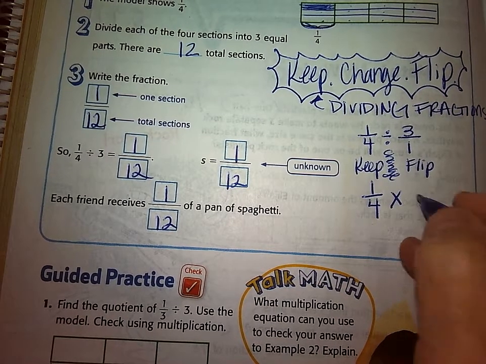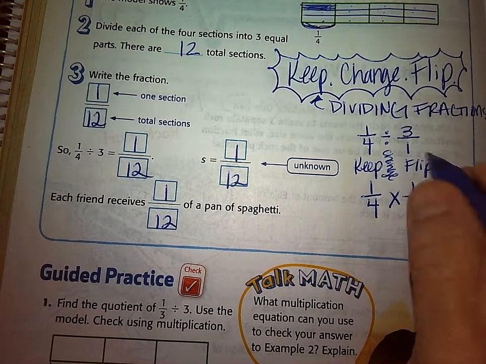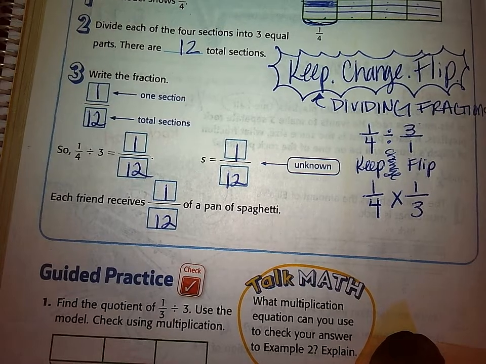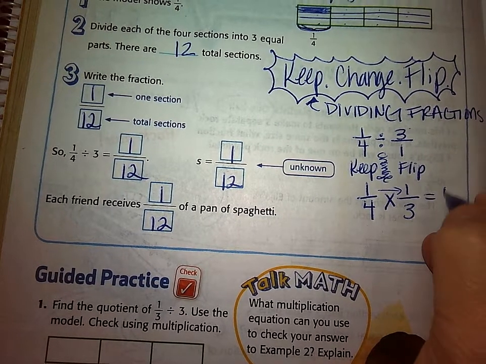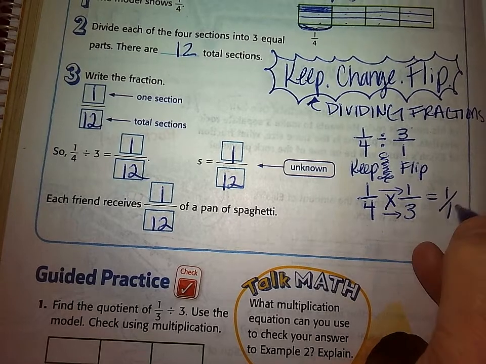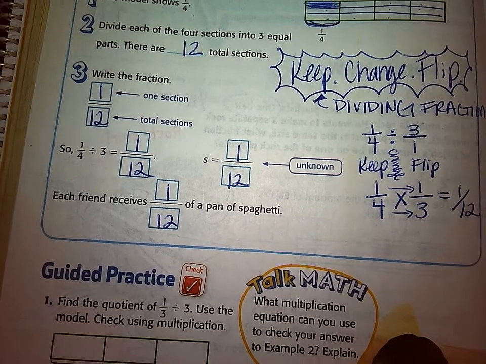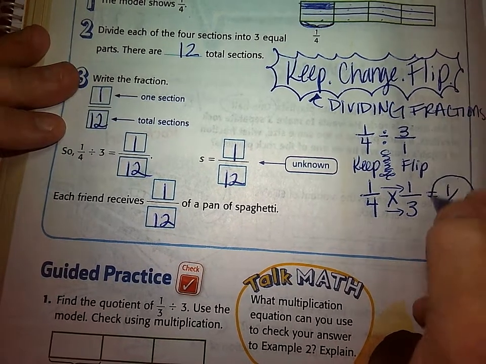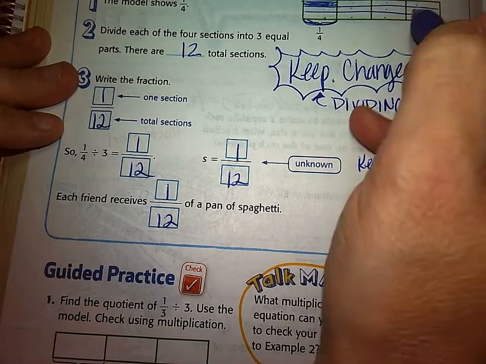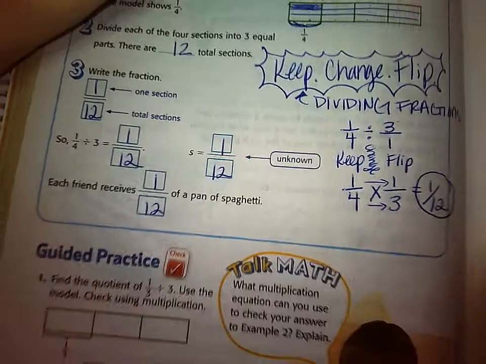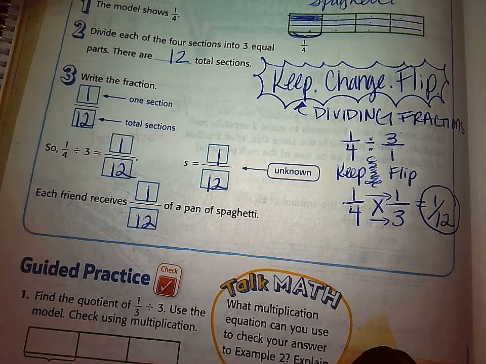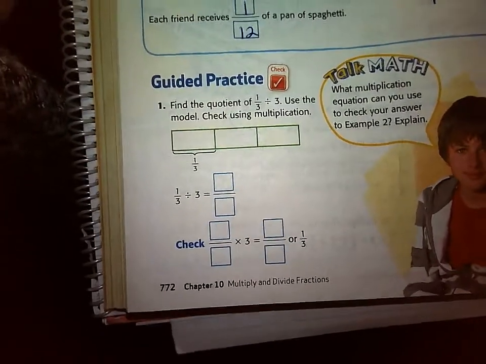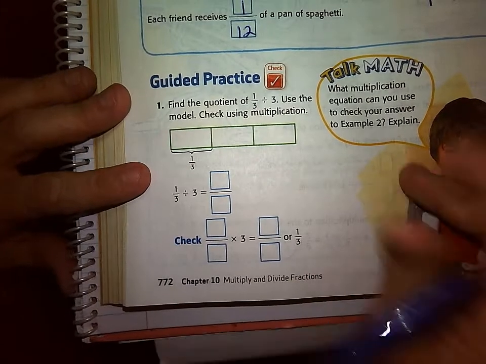I flip my last one. So instead of 3 over 1, it becomes 1 over 3. And now I just multiply. 1 times 1 is 1. 4 times 3 is 12. I think this is a lot easier than trying to figure out the model. I get confused on the model, so I want us to use keep, change, flip. And you can use that whenever you're dividing fractions.